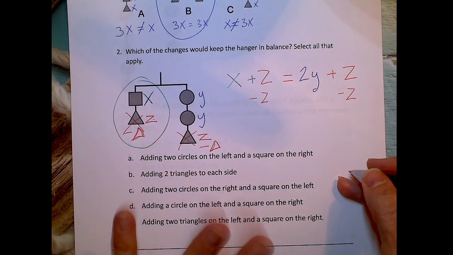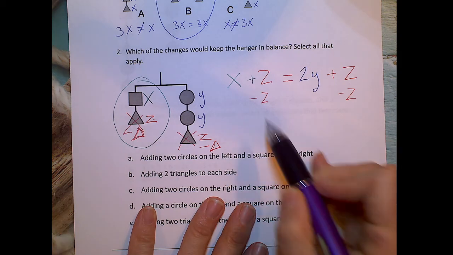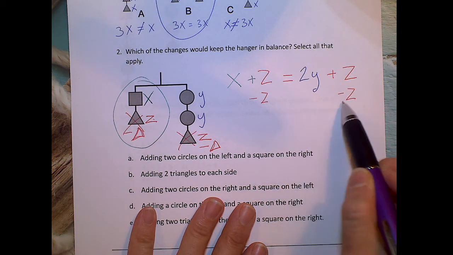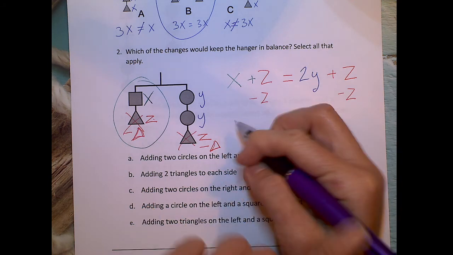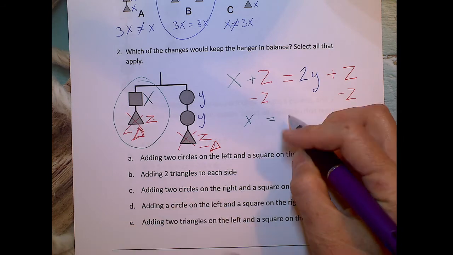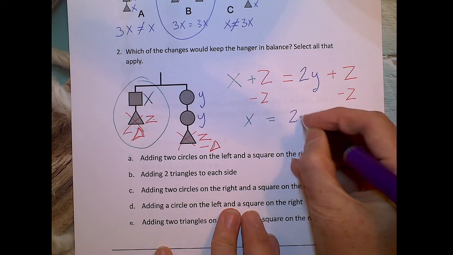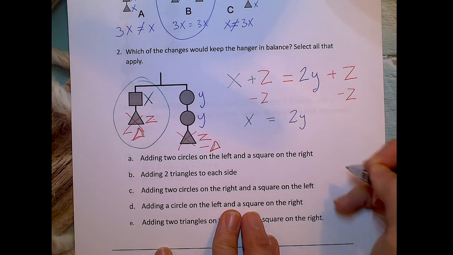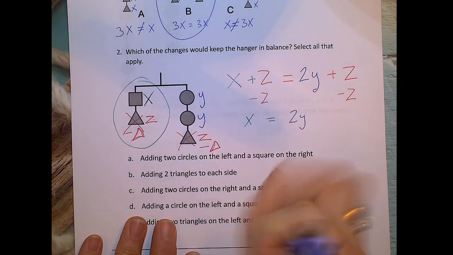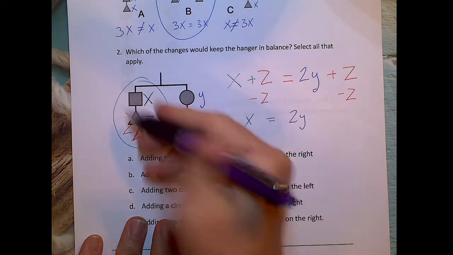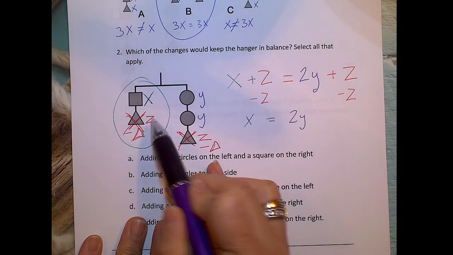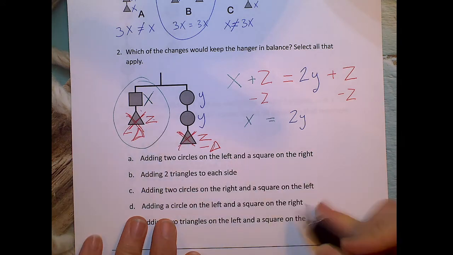And what you're going to see in algebra is if you do it to one side, you have to do it to the other side, and that stays in balance. So my equation becomes x equals 2y. That shows me that 1 square is equal to 2 circles. Remember, I subtracted these triangles off. So now I see that 1 square equals 2 circles.